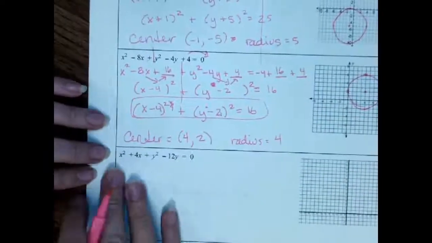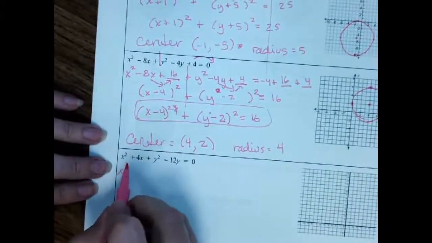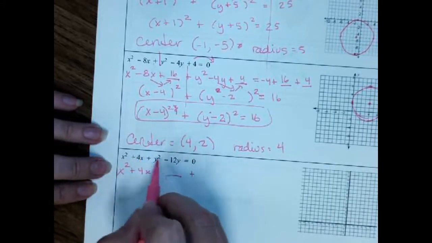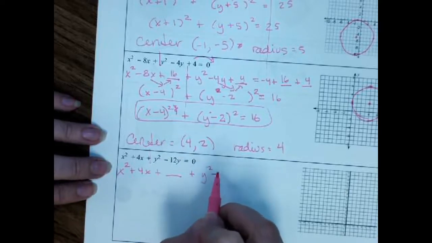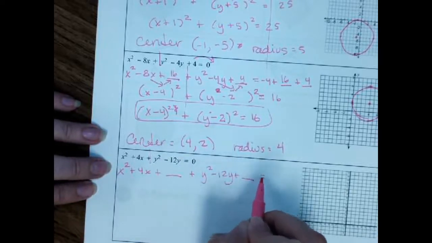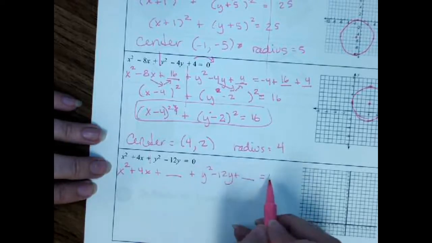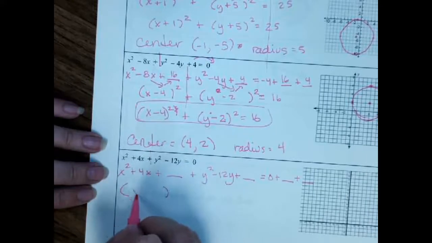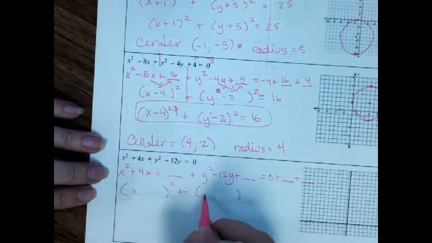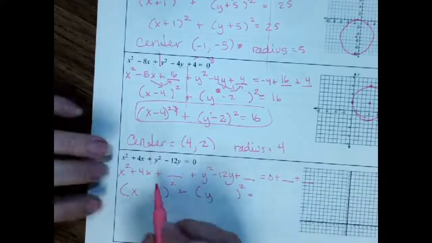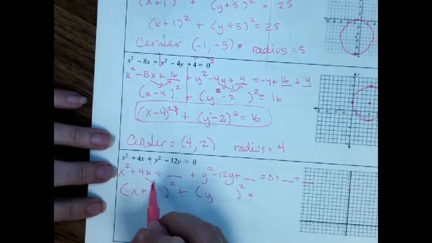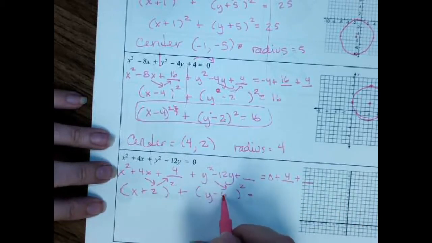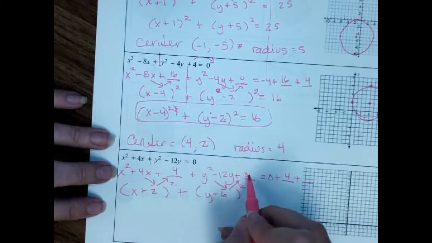And finally this one. Add the blanks. There's the x part. Here's the y part. And I don't have a number on this side, it's just 0, but I still need to add the blanks to it. So, write in the form. Okay, divide as you go down. Divide by 2 is 2. Square is 4. Divide by 2 as you go down, that's 6. Square as you go up, that's 36.